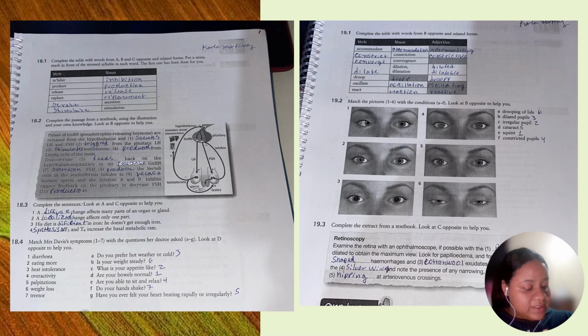18.3. Complete the sentence. A diffuse change affects many parts of an organ or gland. A localized change affects only one part. His diet is deficient in iron. He doesn't get enough iron. Synthesis. T3 and T4 increase the basal metabolic rate.